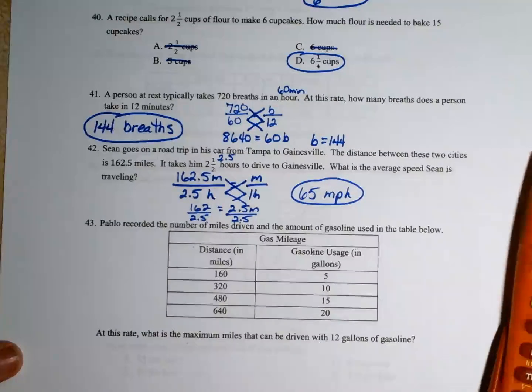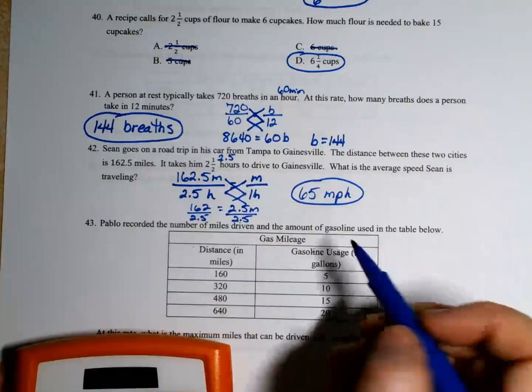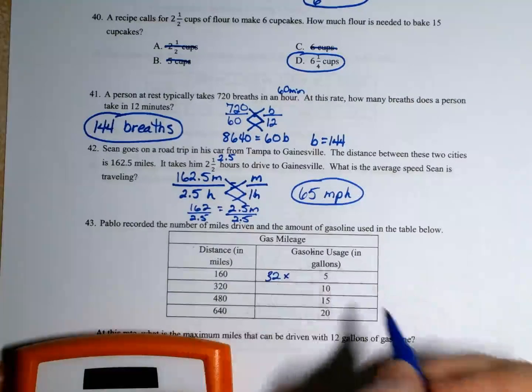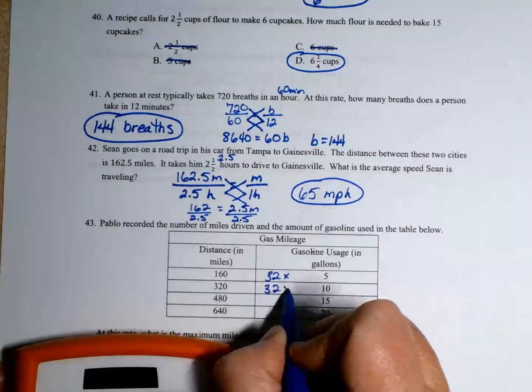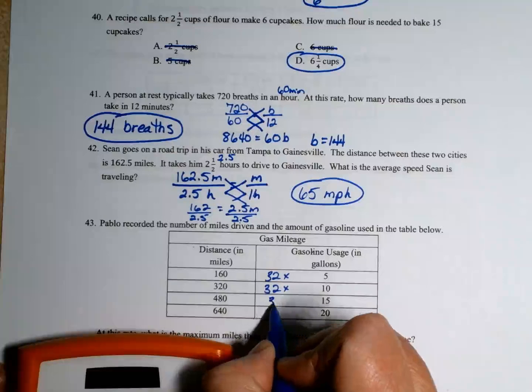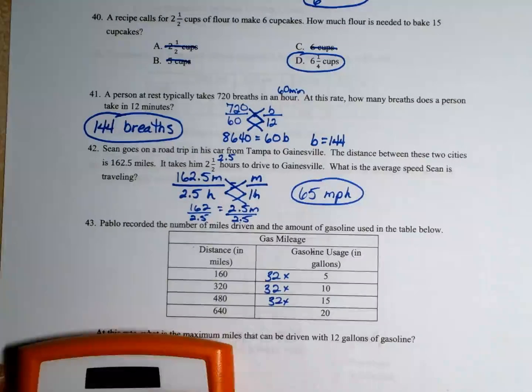Okay, so this is 32 times 5. This is 32 times 10. Let's just make sure it's all right. 32 times 15 is 480.